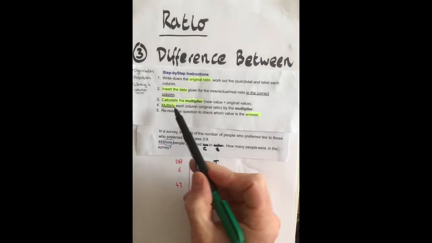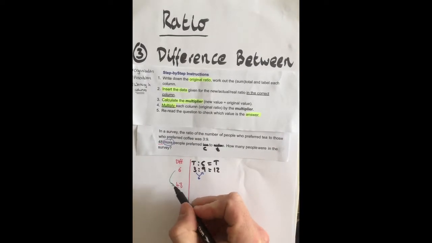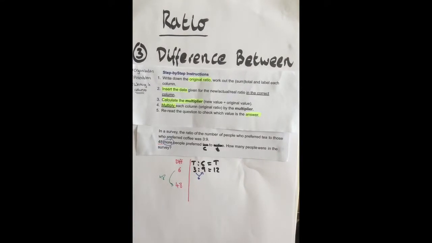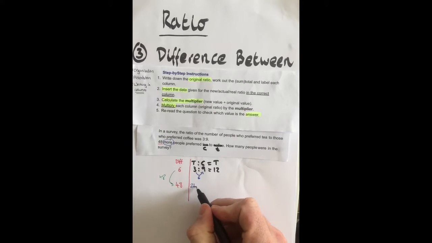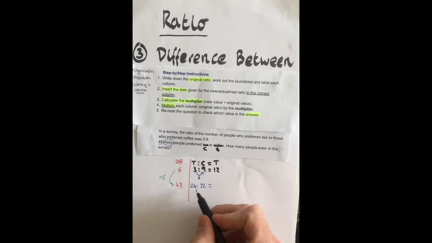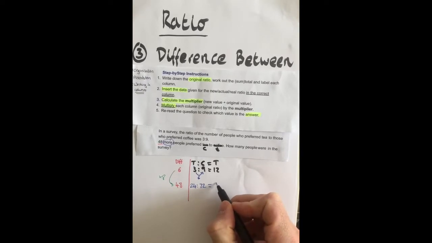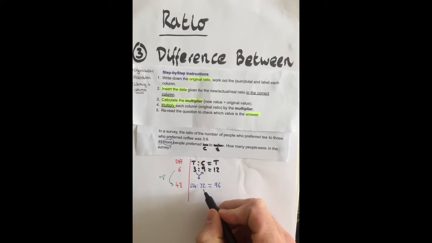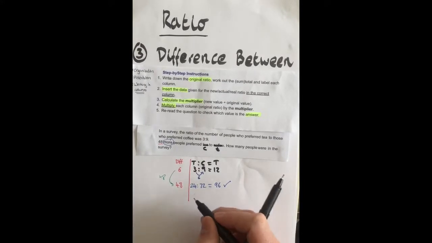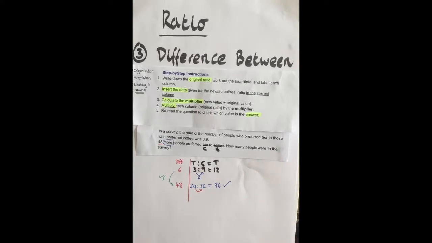Next step, calculate the multiplier. How many 6's go into 48? 8. And that's our multiplier. So then we times 3 by 8 and we get 24. 9 by 8 and we get 72. We'll do the total. 12 times 8, 96. 24 plus 72 equals 96. Correct. Is the difference 48? 72 minus 24 is 48.